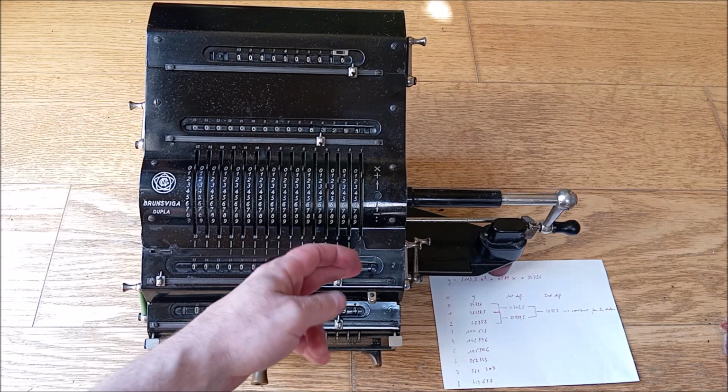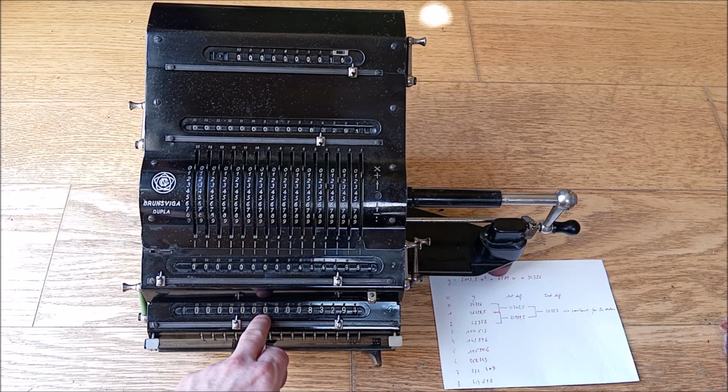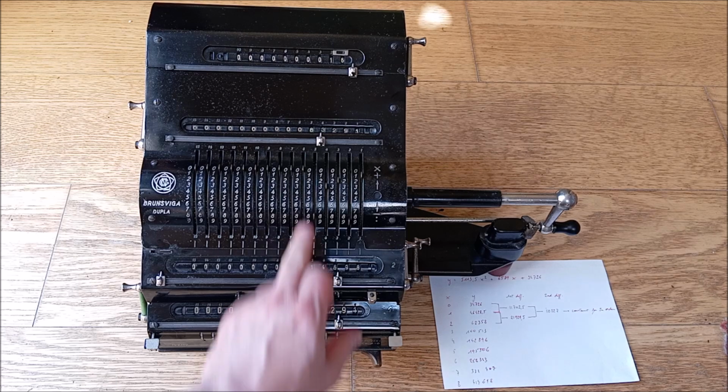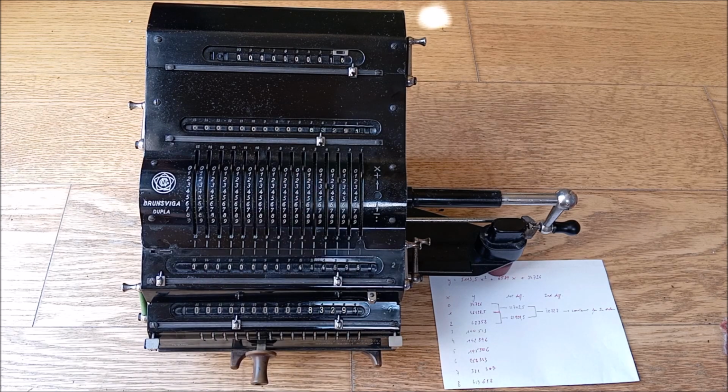So we can keep the total in one of them, and we can use the other one to alternate between first differences by adding the second difference to the first difference, and the back transfer from this register to the setting pins allows us to always add the first differences to register number 2. So that is actually what a difference engine is.